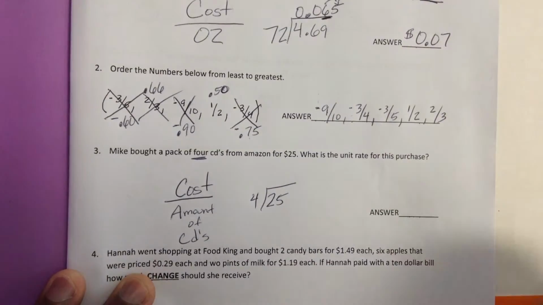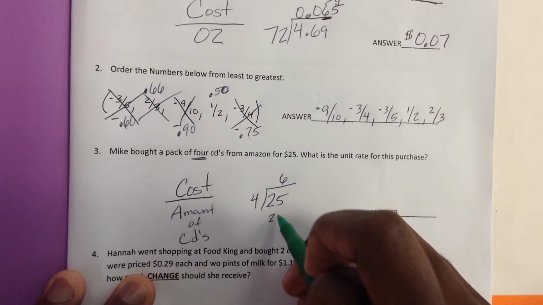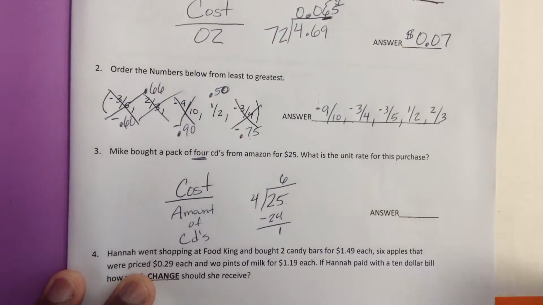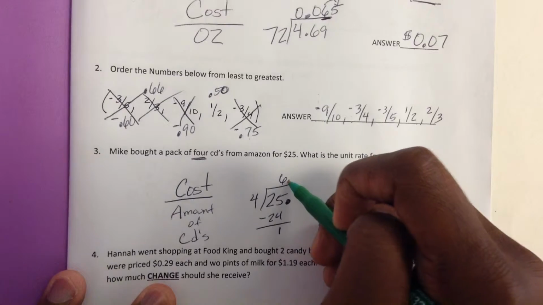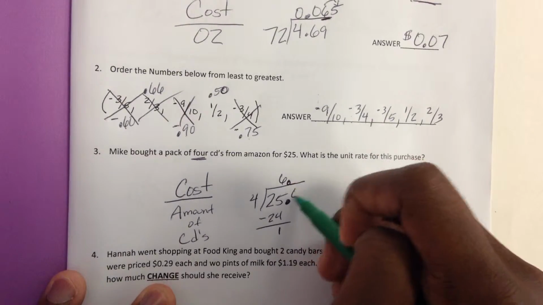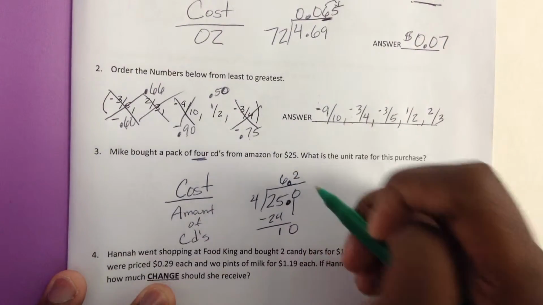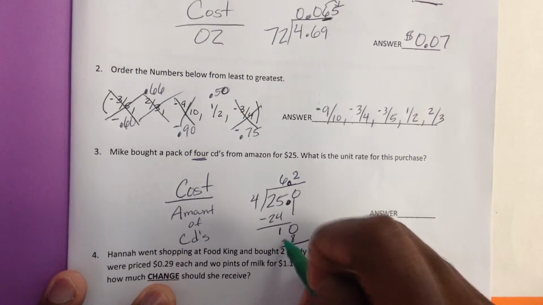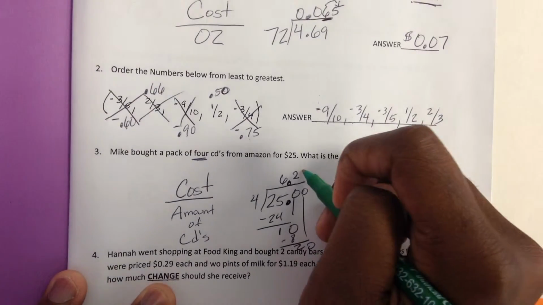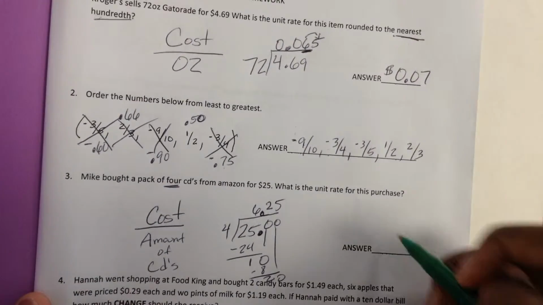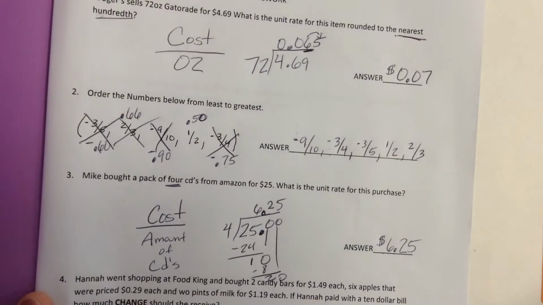4 cannot go into 2. 4 can go into 25 6 times, which is 24. When you subtract and get 1, you are not finished. You have to remember this is a decimal place. So I bring the decimal place up in my answer, add a 0, bring it down. 4 goes into 10 2 times, which is 8. Subtract 2, add another 0, bring it down. 4 goes into 20 5 times. So the answer here is $6.25.